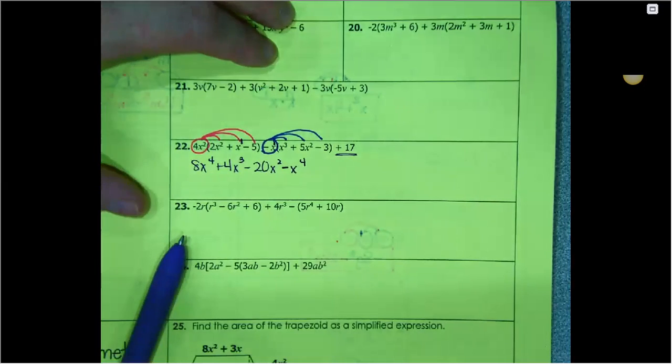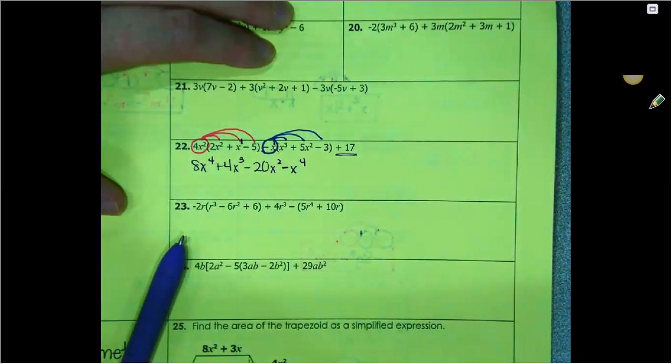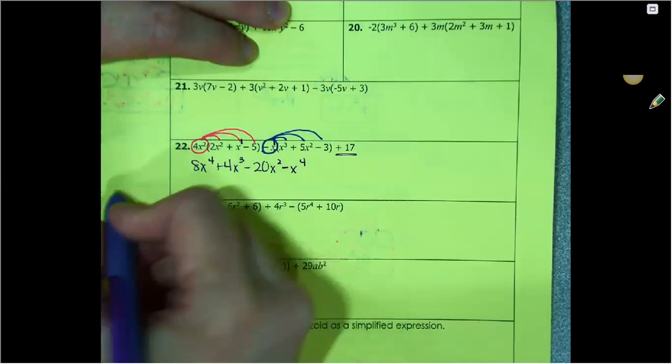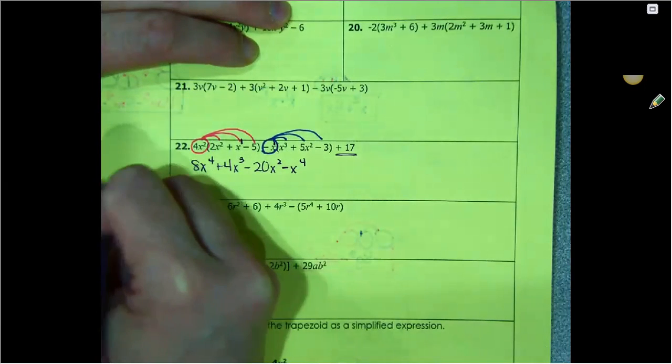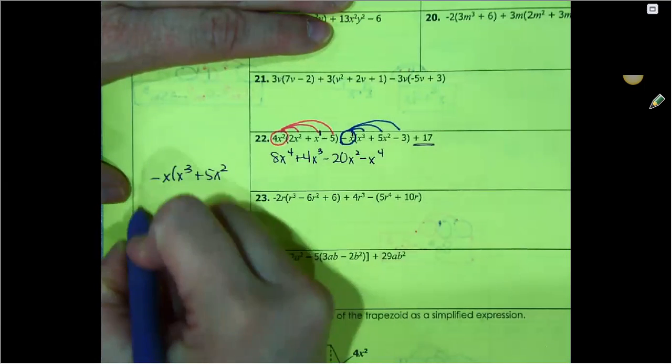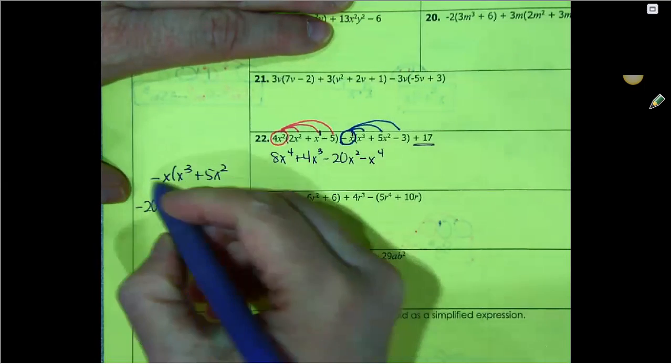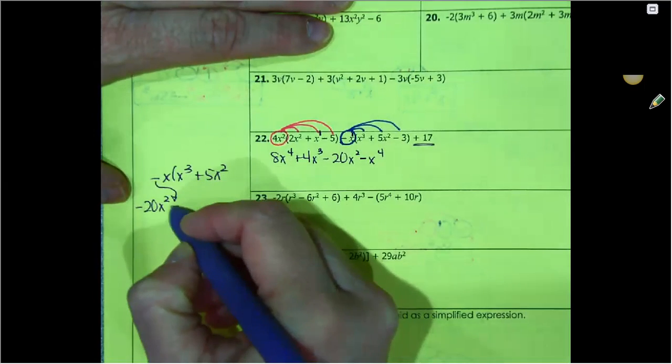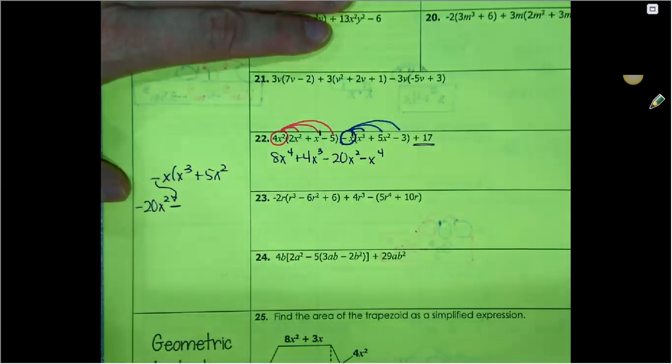Okay, Austin, you have a question? Yeah. Would you bring that subtraction sign down? What Austin is asking is, after he put down the negative 20x squared, he wants to know if he should just bring down that subtraction sign. I think that's what you're asking, correct? Yeah. Okay, no, I don't.